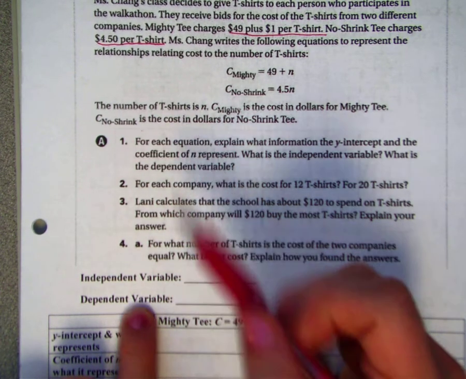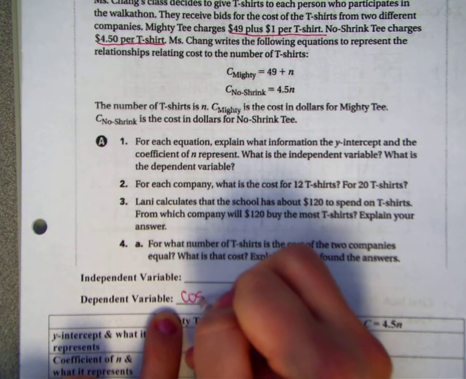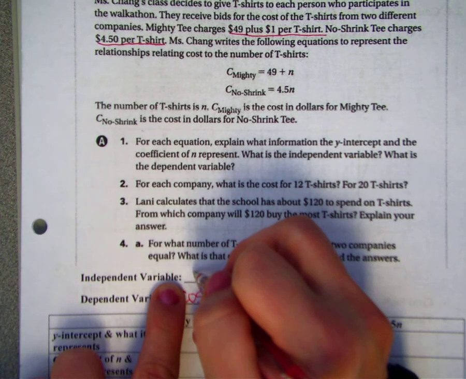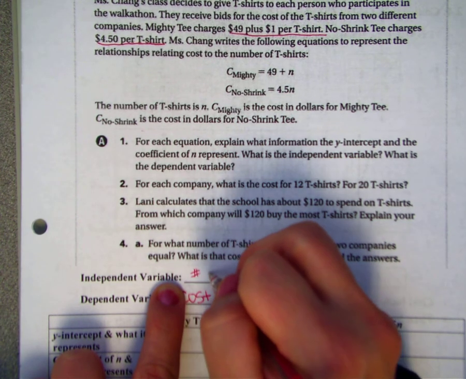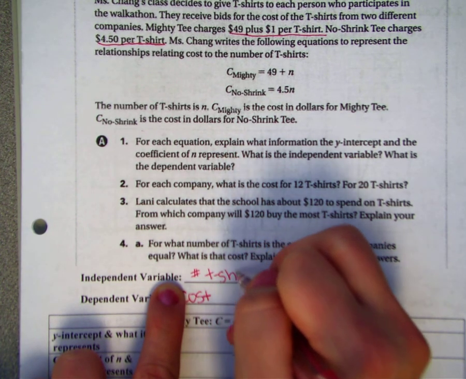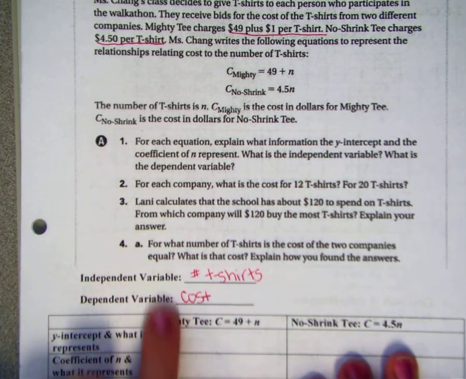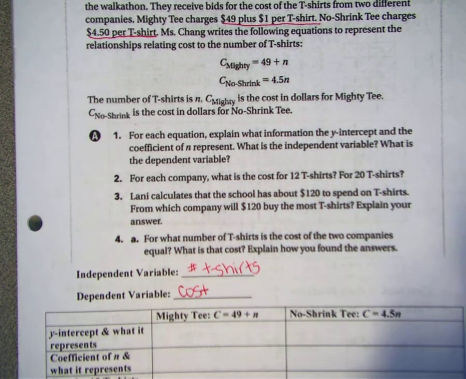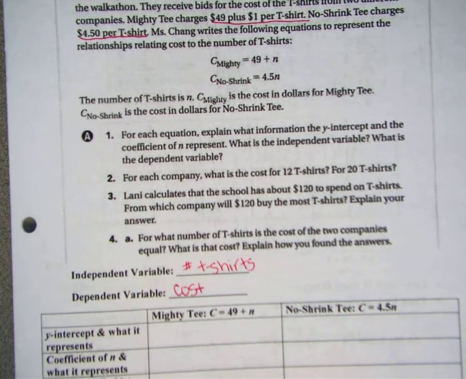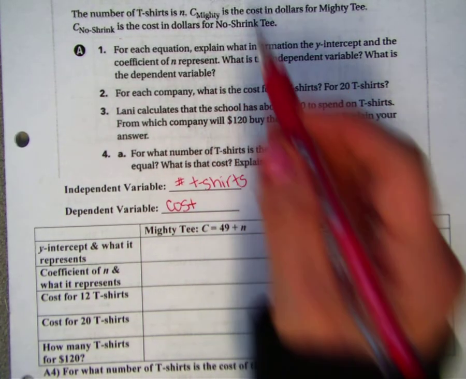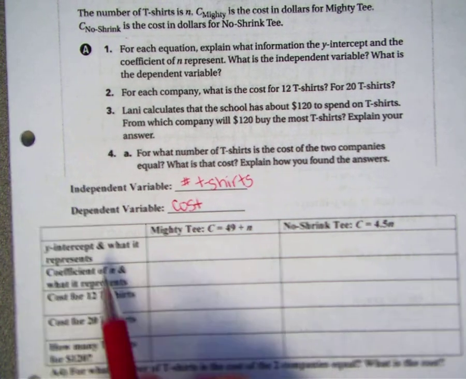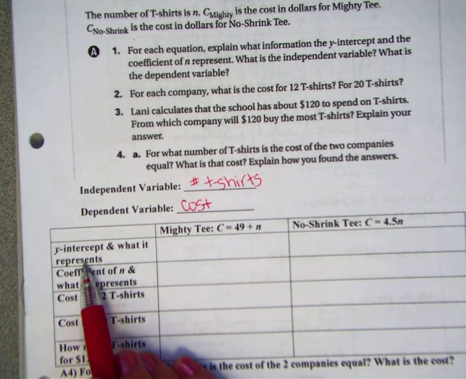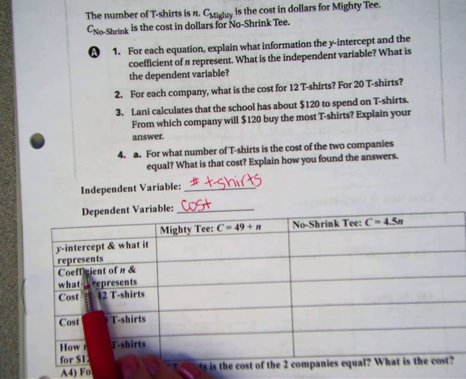Depends on the t-shirts. So the cost is my dependent, and the number of t-shirts is my independent. All right. Okay, so now we can take this information and use it to answer these questions here. So the first question is, what's the y-intercept and what does it represent?